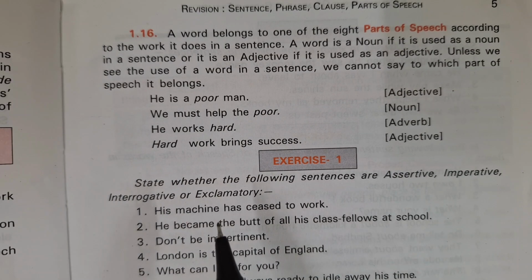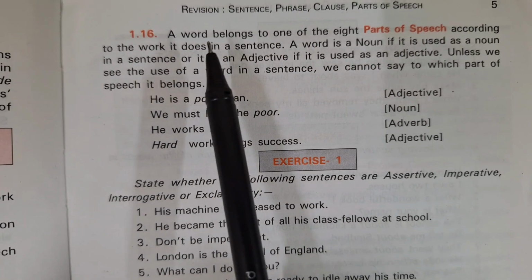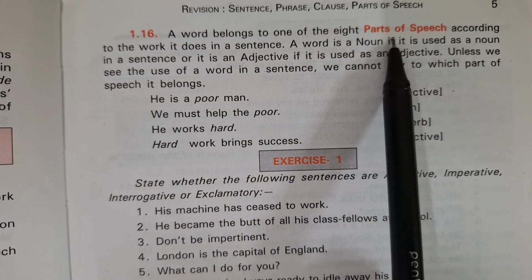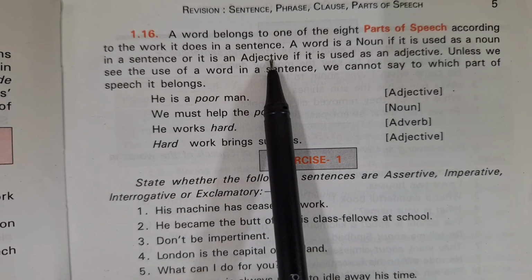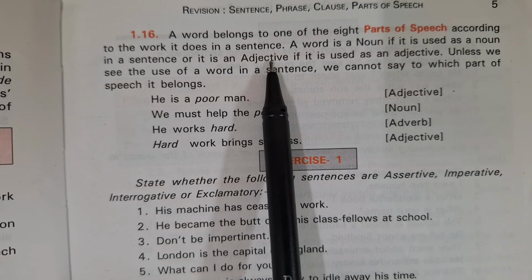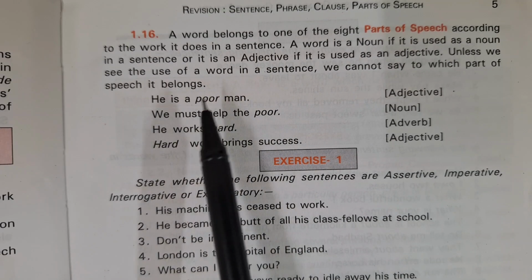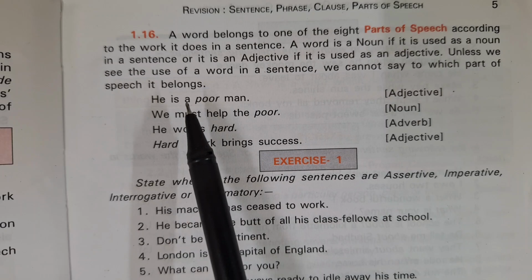Now, another important thing that we need to discuss, students, is that a word belongs to one of the 8 parts of speech according to the work it does in a sentence. That means the same word can be used either as an adjective or as a noun or as an adverb or as a verb depending on the way it is used in the sentence.